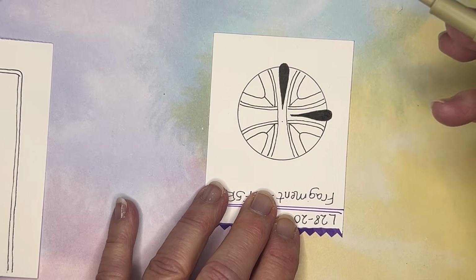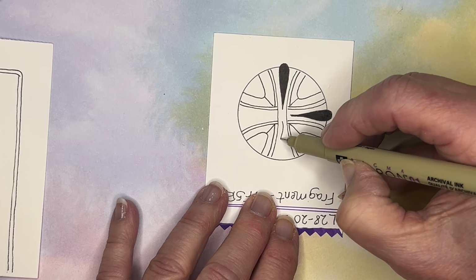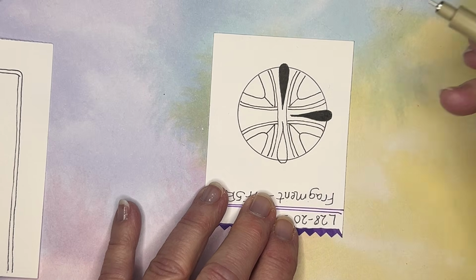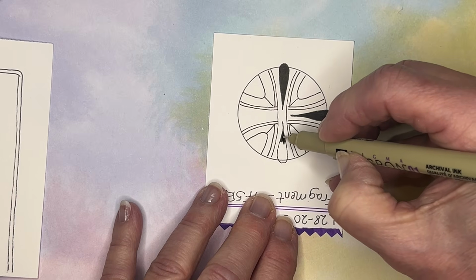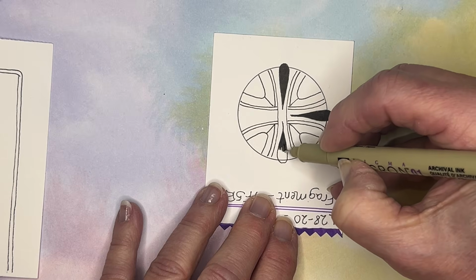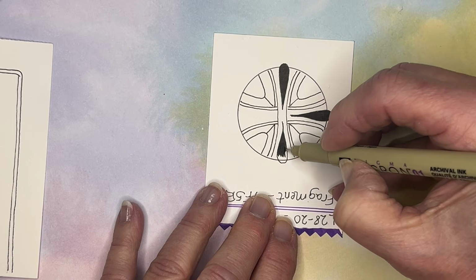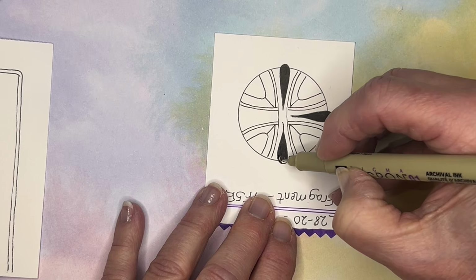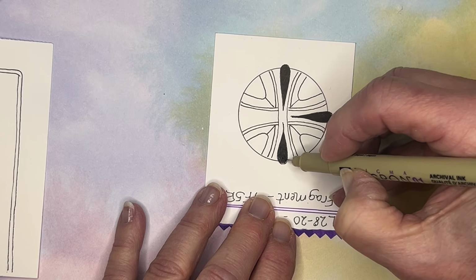Okay. I'm going to start right about there, so it'll mirror what I did on the other side. Come down, off the outside and back in. Perfect. Darken. Feather light with your pen. No need to push hard. Your ink will flow no matter what kind of pen you're using. Your ink will just flow right out onto your paper, and you'll love the way it looks.